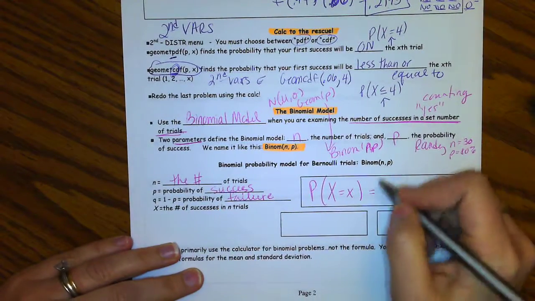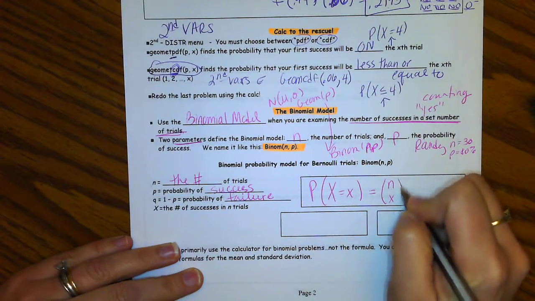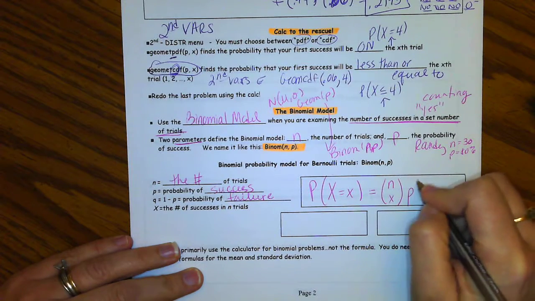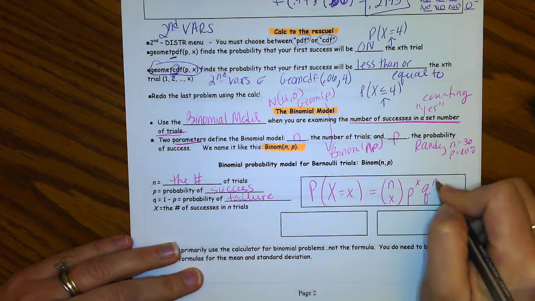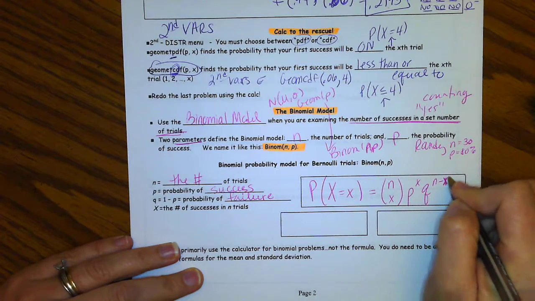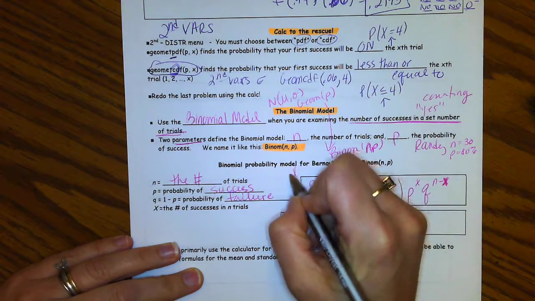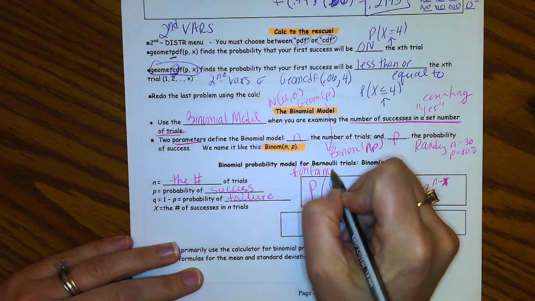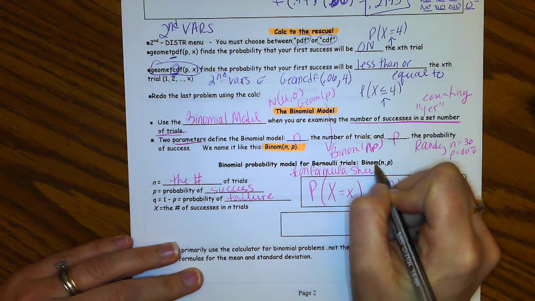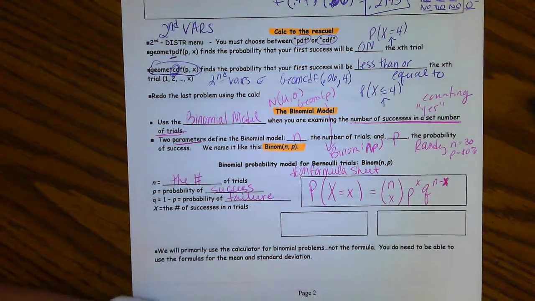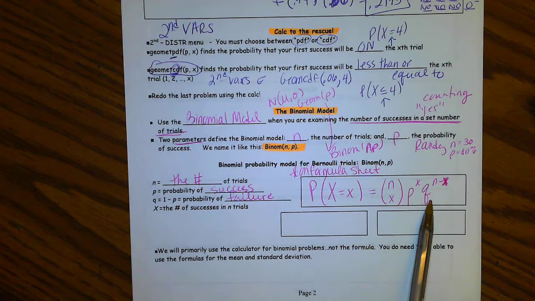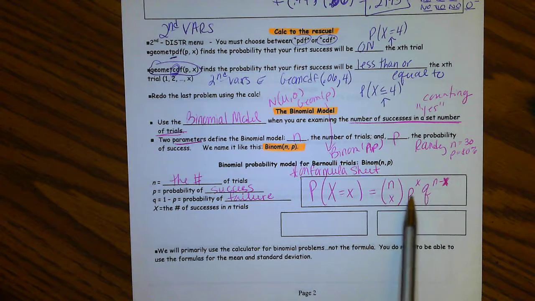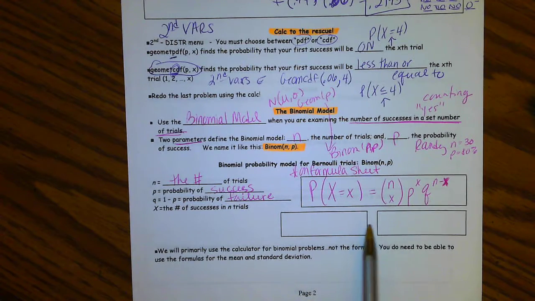This one's going to be more complicated, and it's new notation. This is on your formula sheet. However, you're not really going to use this formula all that often. I've seen one test with one multiple choice question where the answers were set up in this format, so you needed to at least recognize that it was a binomial model. But as far as actually calculating binomial probability, we're just going to use our calculator.